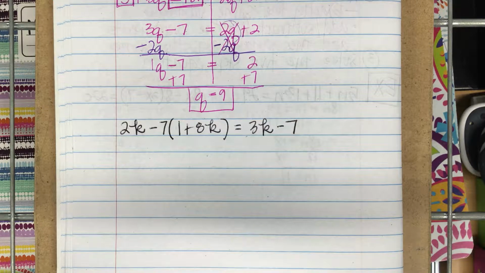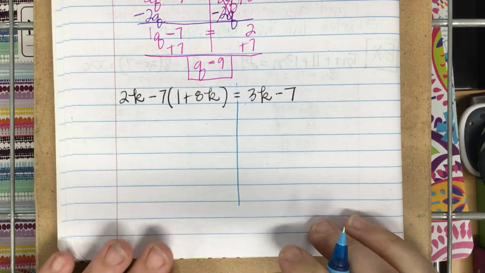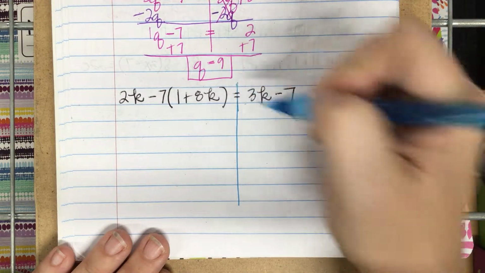After you distribute, you need to ask yourself, do I need to combine like terms? Maybe you don't. Maybe you do. But you need to get all of that simplifying. Simplifying means make it easier, out of the way before you start working. So do I need to distribute?